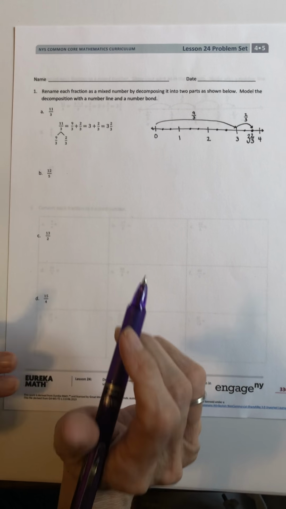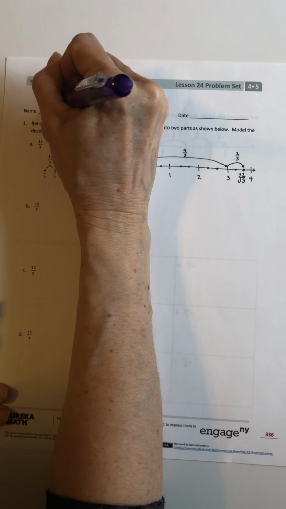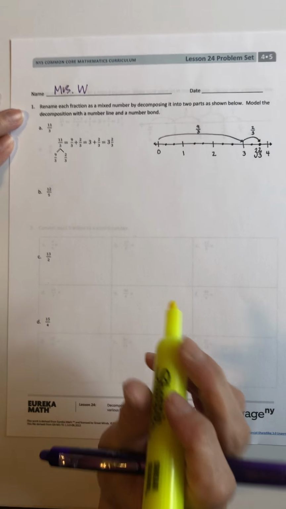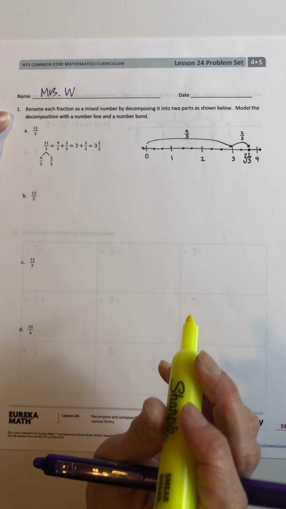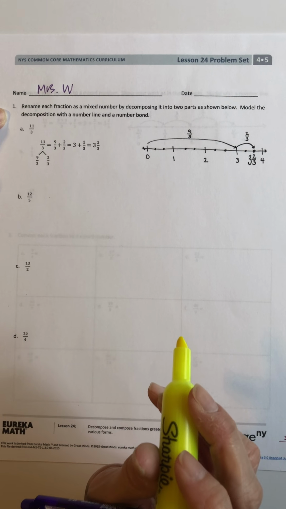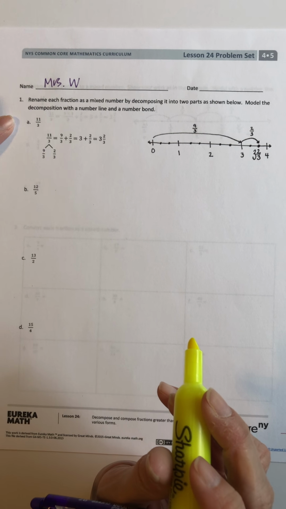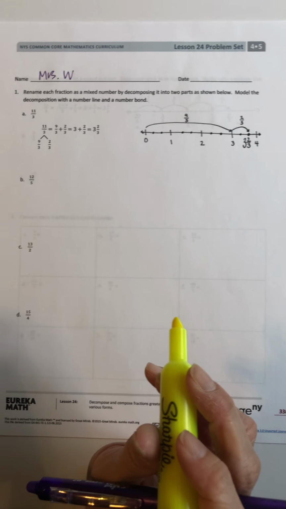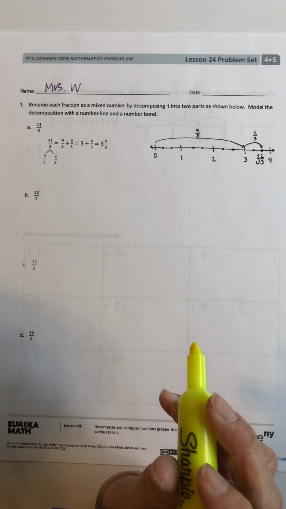Hi boys and girls, today we will model lesson 24 problem set, and I will get my paper ready and let's read section 1, direction number 1, and today we'll do things a little bit differently. If I could just get you guys to pause the video after I do the example in each section, and then you finish that section of the problem set and then unpause it for the next section of problem set.